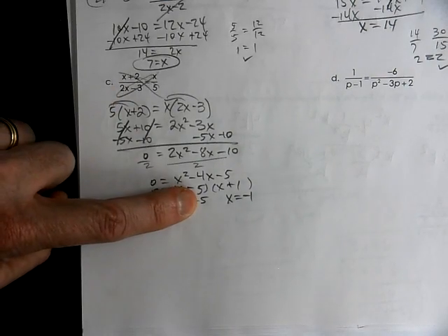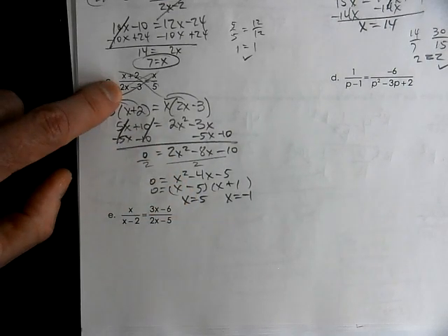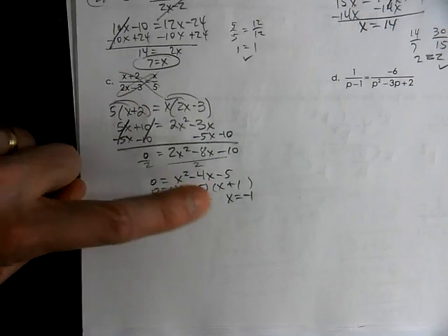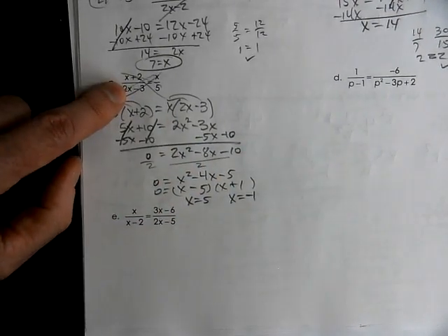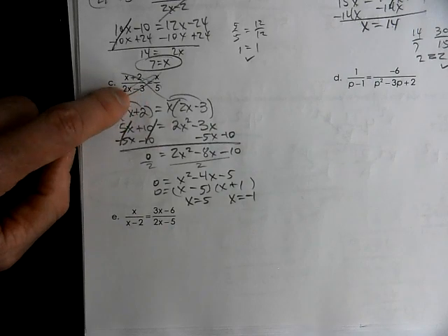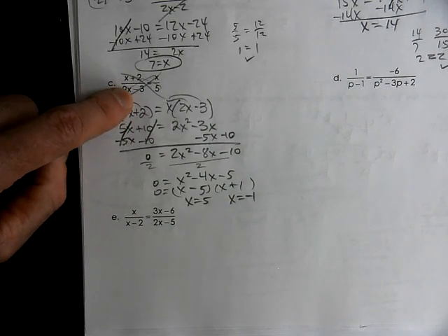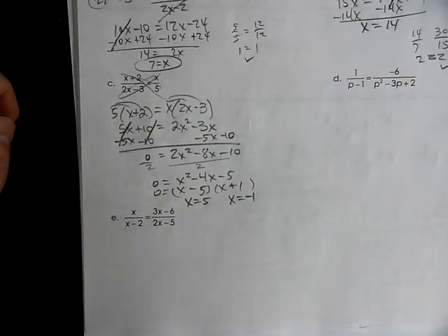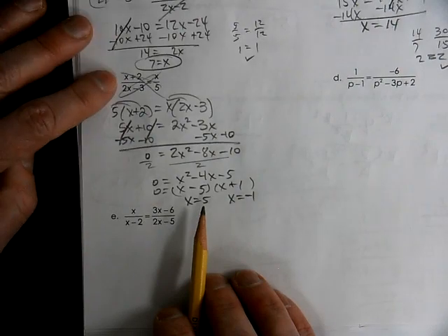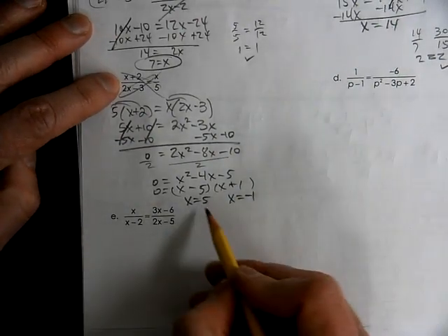You don't need a calculator for this. You just plug in a 5. 2 times 5, that's 10 minus 3. Is that 0? Definitely not. -1. 2 times -1 is -2 minus 3 more. That's not 0. Then you're fine. Those should be the correct answers. If you want to verify they are the correct answers, then go ahead and plug in your numbers.